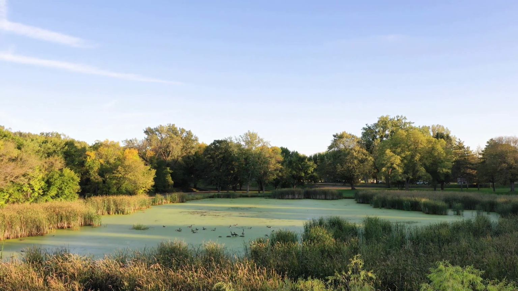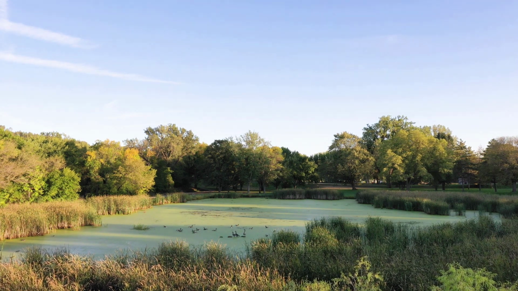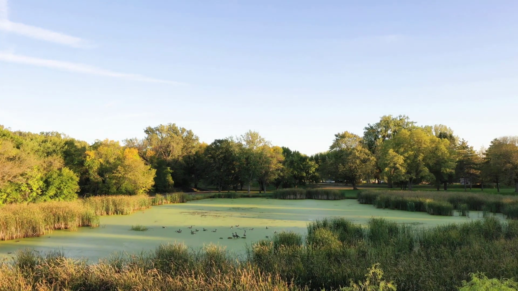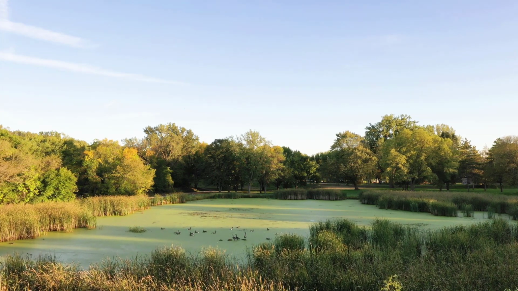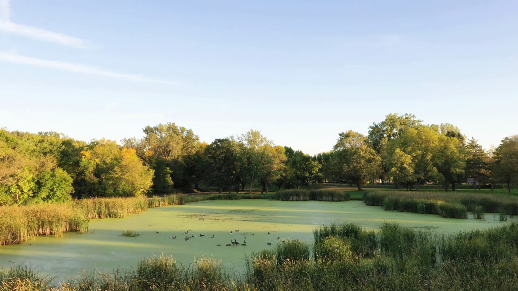Urban stormwater wetlands are man-made ecosystems. It is not appropriate to direct additional stormwater into existing wetlands, as the excess water can drastically alter the wetland's hydrology and potentially damage the ecosystem.